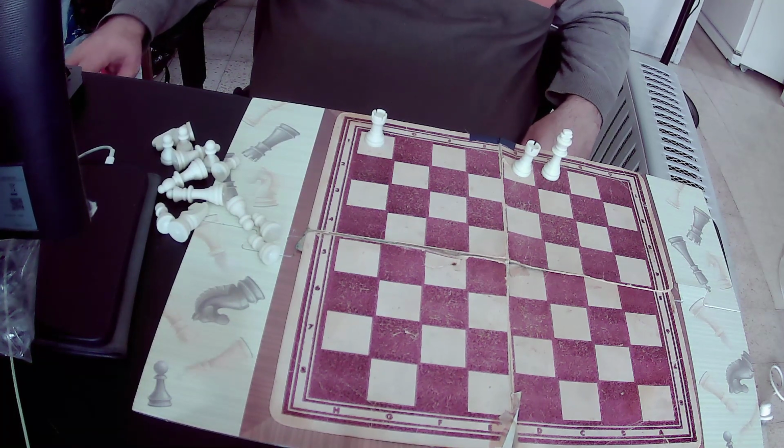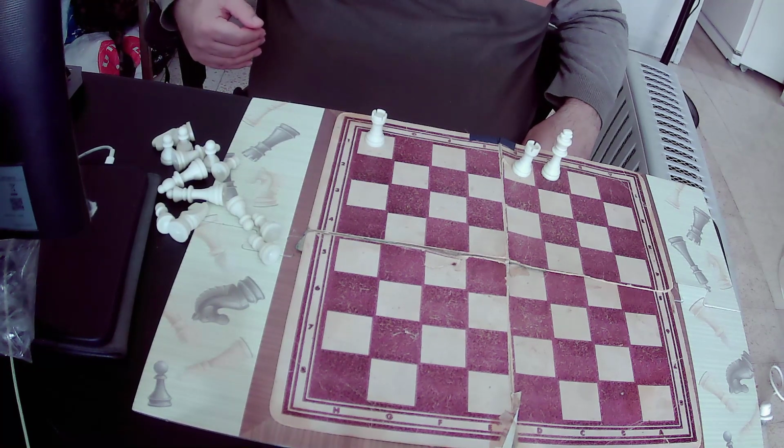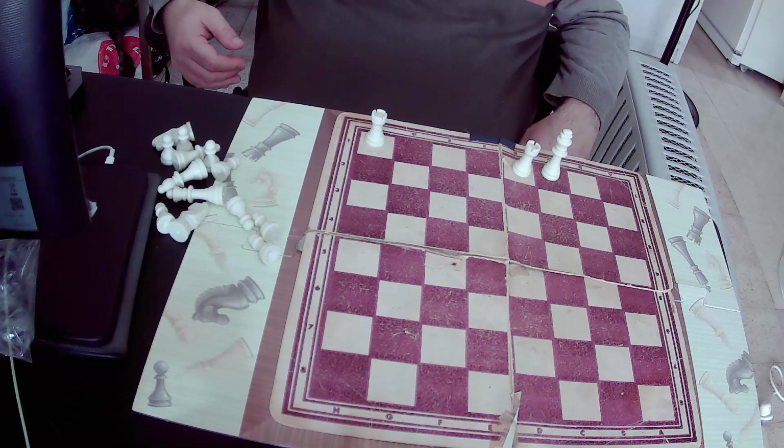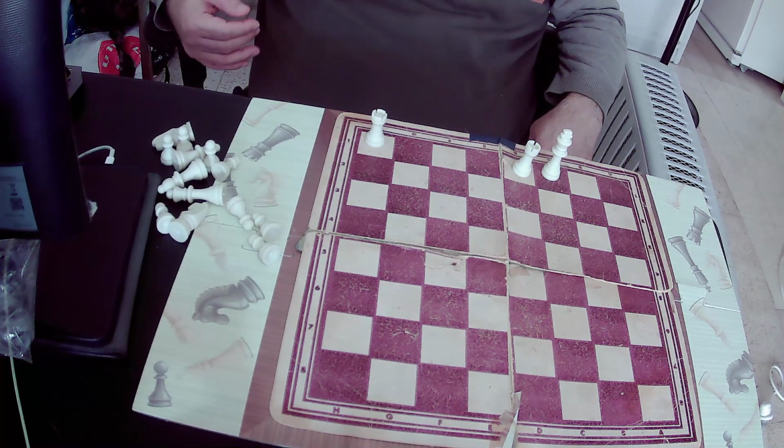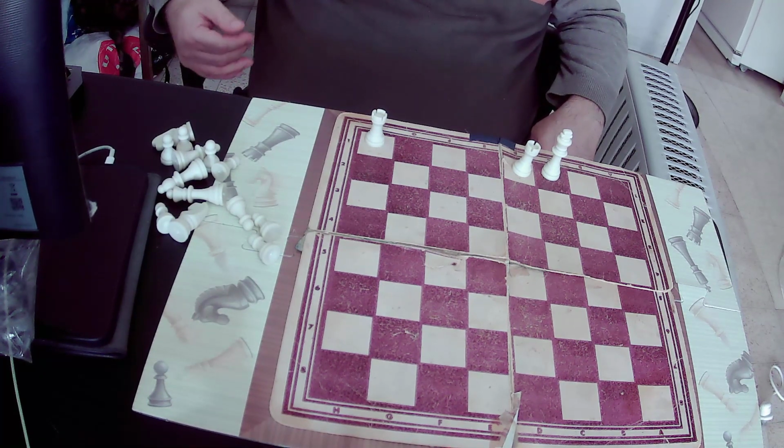So the second rule in chess is that you cannot give up your king. You can give up any other tool on the board, but you cannot give up your king, because the king is the most important tool on the board.